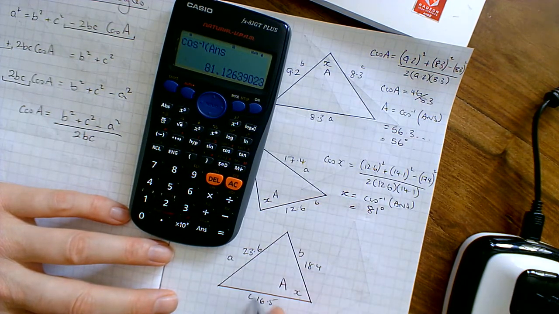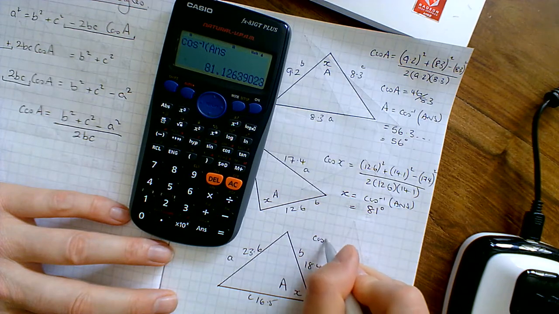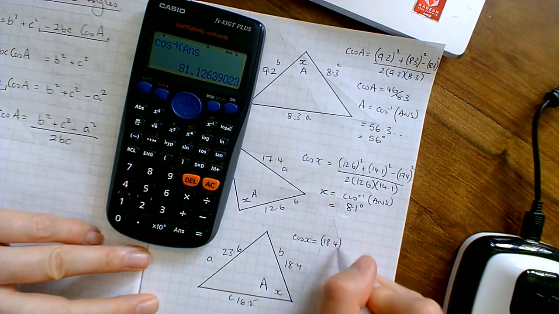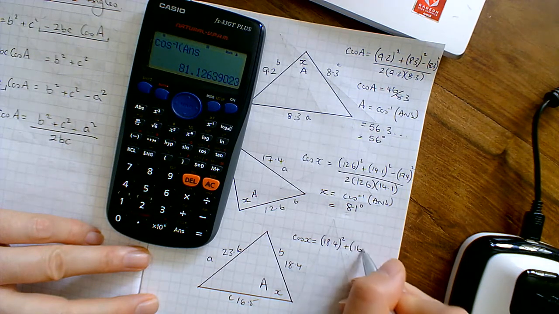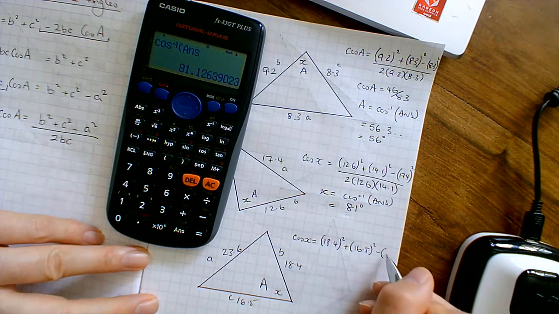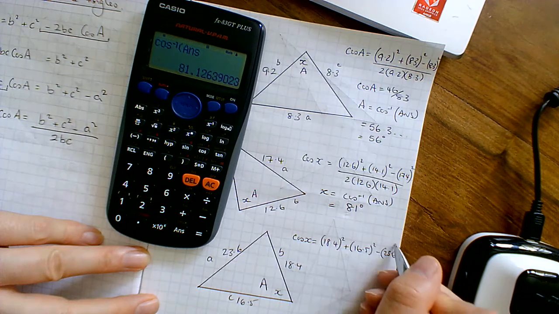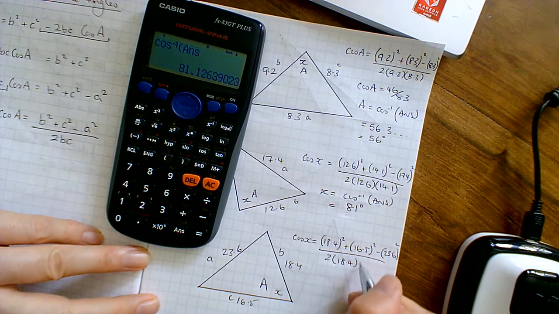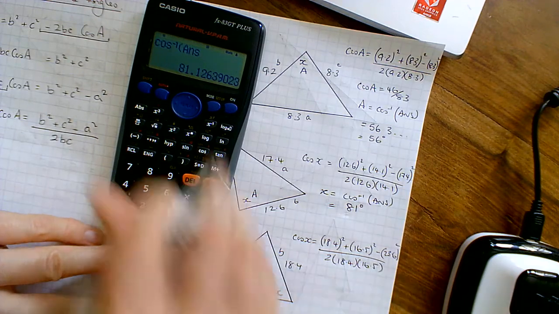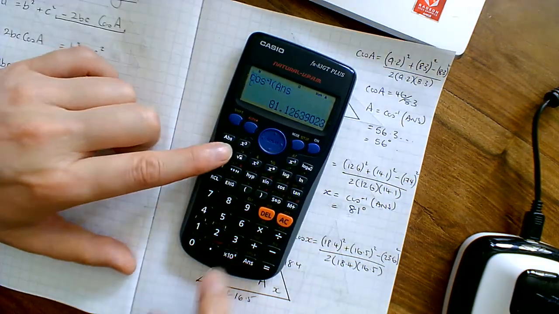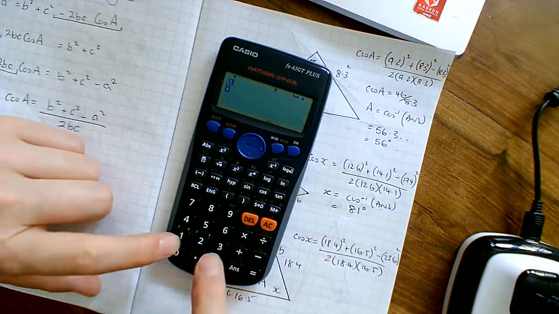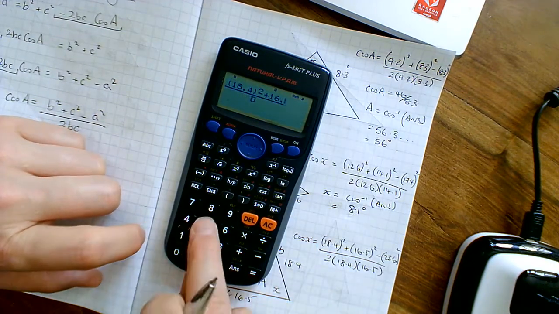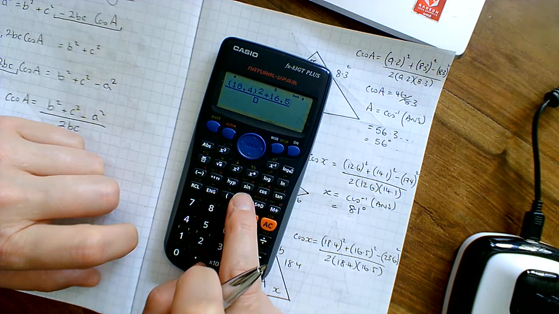C can be anywhere. So cos x is equal to b squared 18.4 squared plus c squared 16.5 squared minus a squared 23.6 squared all over 2 times 18.4 times 16.5. Grab your calculator, put your fraction on, bracket 18.4 squared plus 16.5 squared.